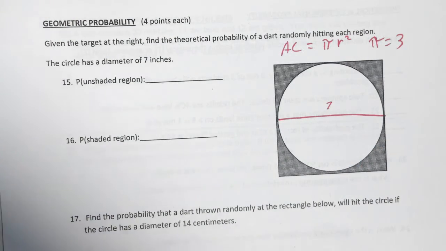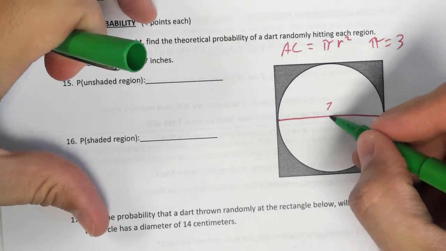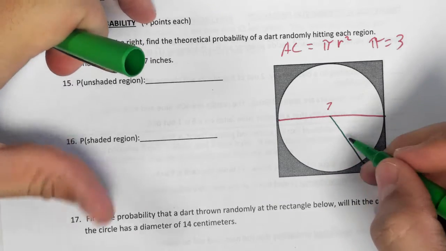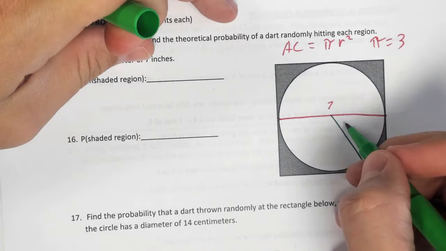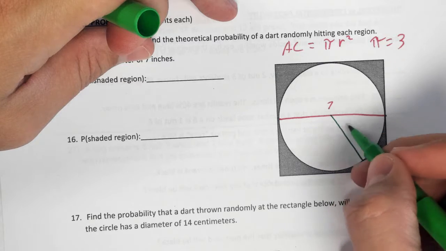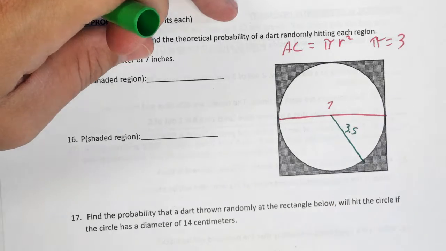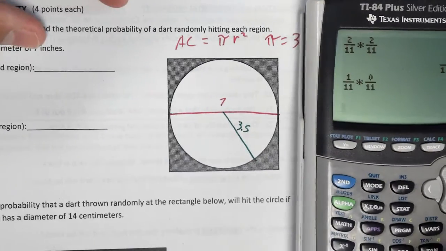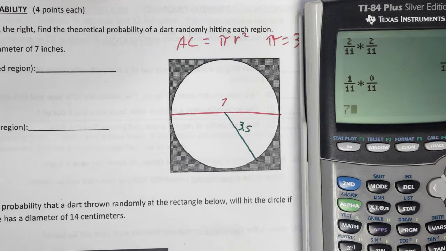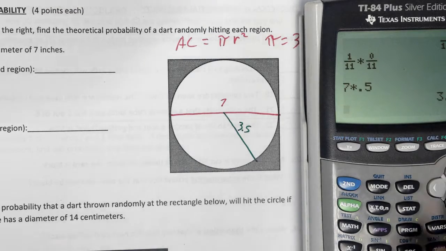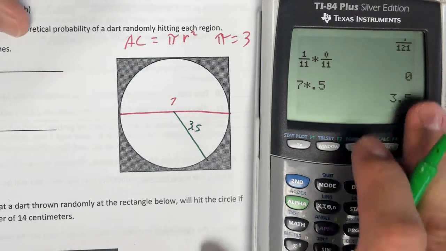The radius is this measurement right here, half of the diameter. So half of 7 is 3.5. If you want to know how to get half the diameter in the calculator, take your diameter and multiply it by 0.5. 3.5.